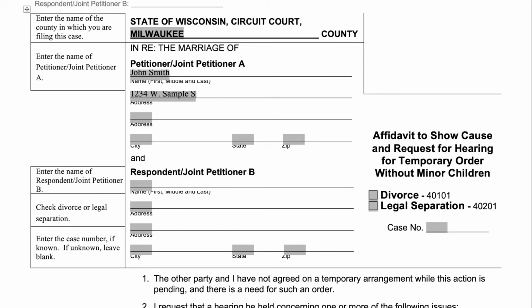So John was over on Sample Street, and you'll put the city, state, and zip. And then same thing, the other party in your case. So the spouse that you are divorcing will go down here. And that's that 4321. And I think I mentioned above, but if I didn't, here, if you're not sure of the other party's address, you can put their last known address. So the last place that you could have sent them mail.